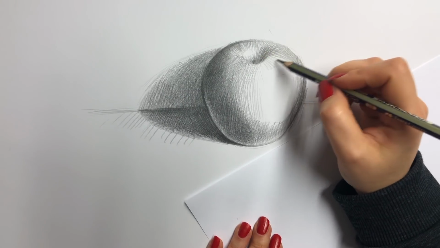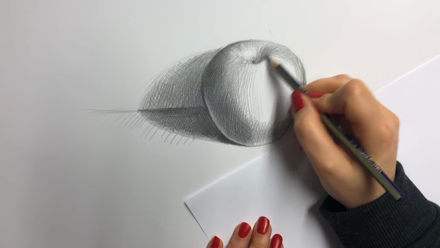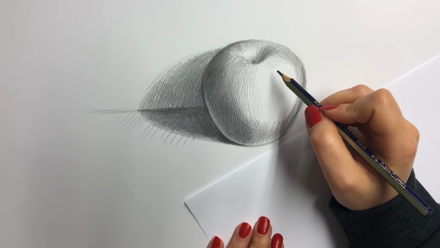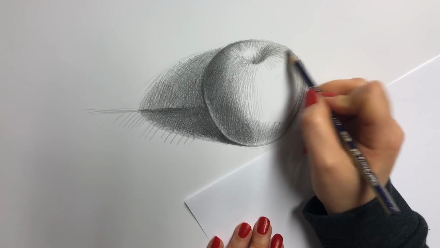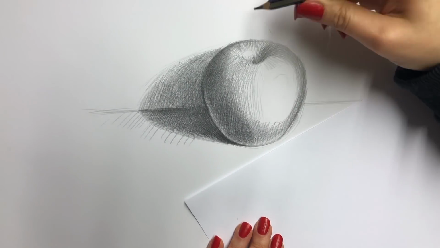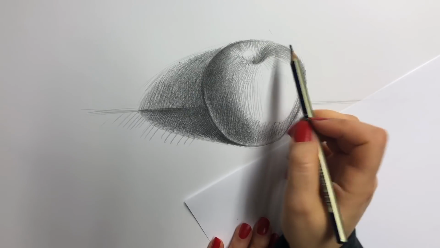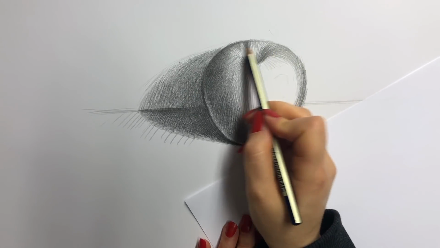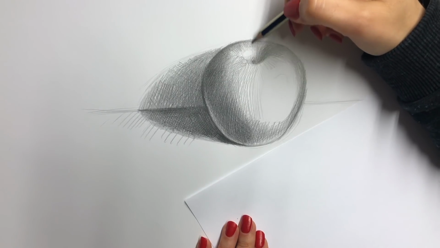Okay, so here in this area we've got two things going on. Number one is the shadow, and number two is the actual pattern that's happening on the apple as well, the little dashes of red, but we're not working with color, so we're just going to be working on them in pencil.